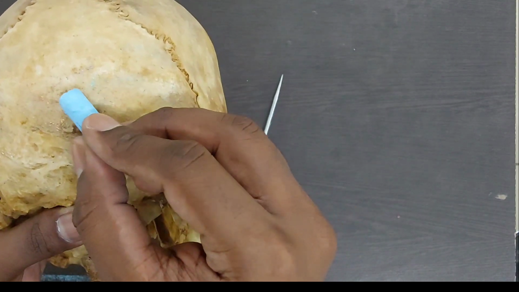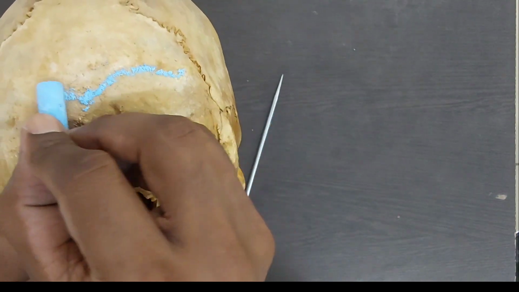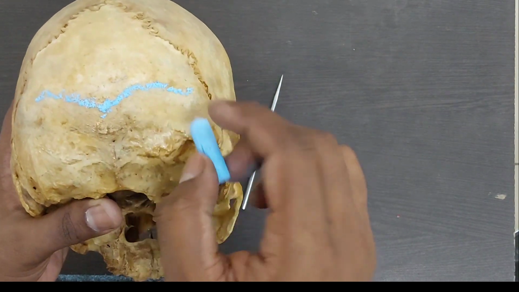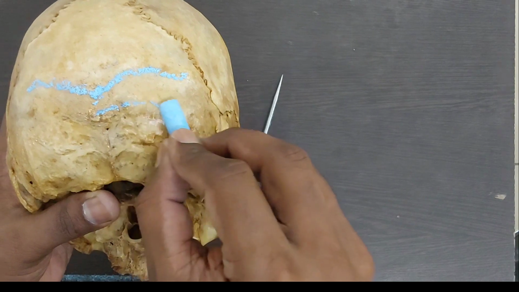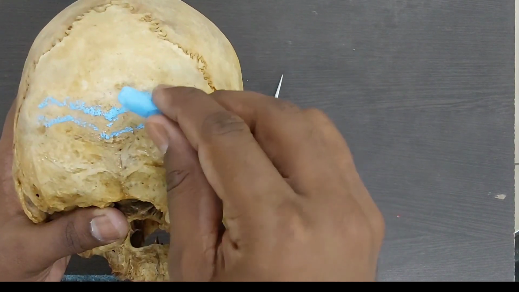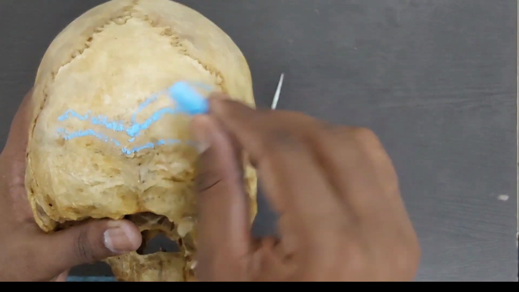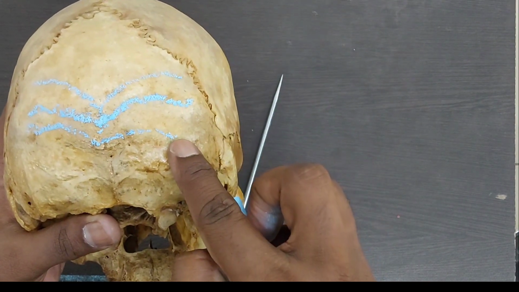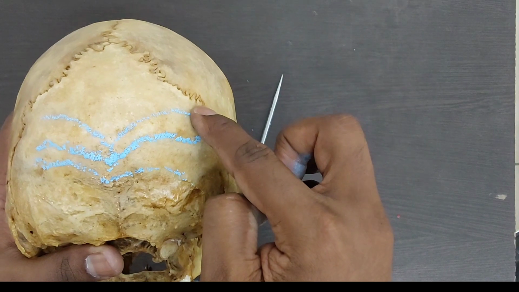From the external occipital protuberance there arises one line that is known as the superior nuchal line. Below we have the inferior nuchal line, and there is one more line that is known as the highest nuchal line. So here we have the superior nuchal line, here comes the inferior nuchal line, and this is the highest nuchal line.